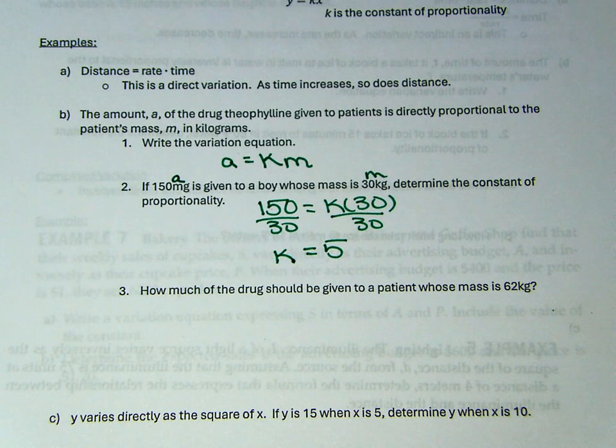For every kilogram, we're going to give 5 milligrams of medicine. No, 5 milligrams of medicine, excuse me.